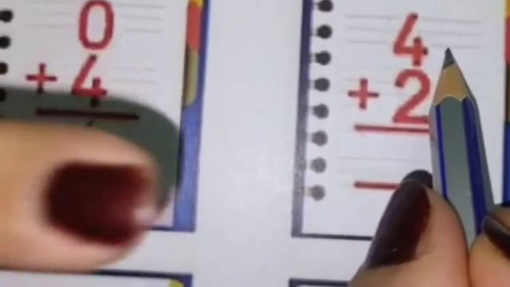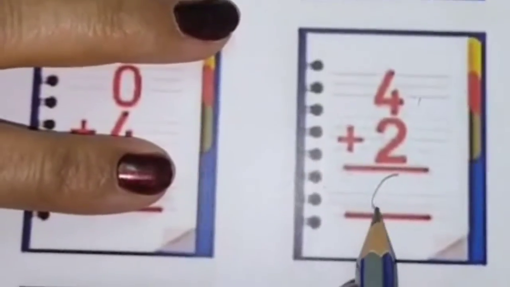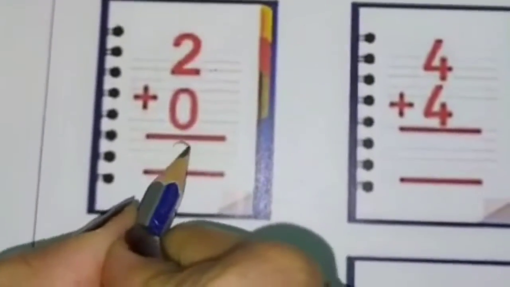4 plus 2. 4 in our head, 2 on our fingers. So after 4, 5, 6. Answer is 6. Next we have 2 plus 0. 2 in our head and 0 means nothing. So answer is 2.